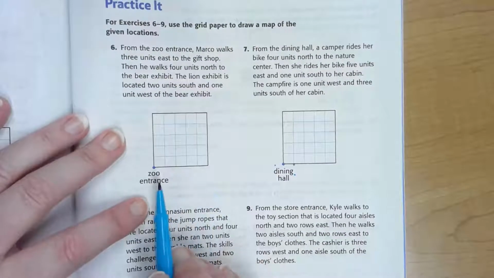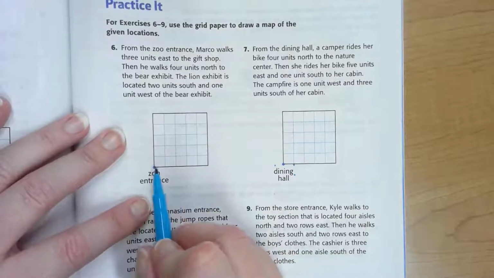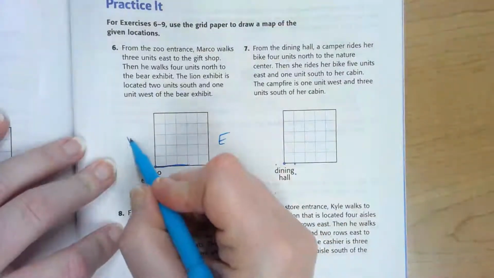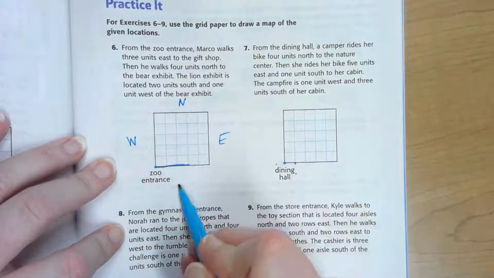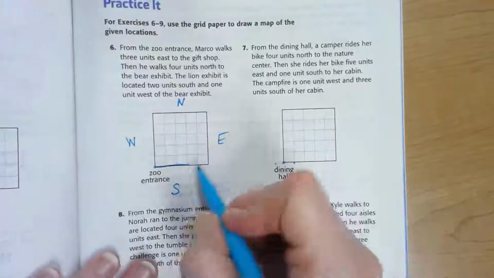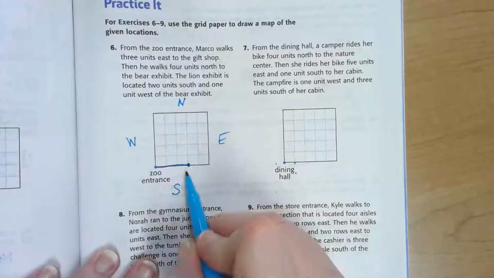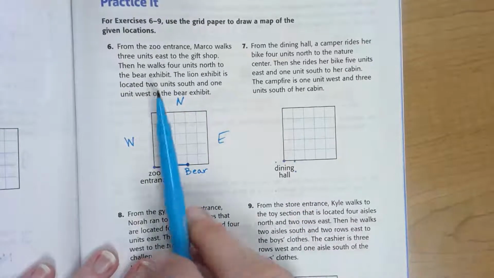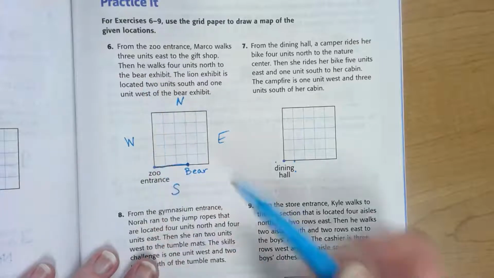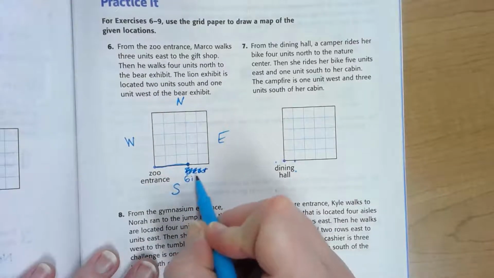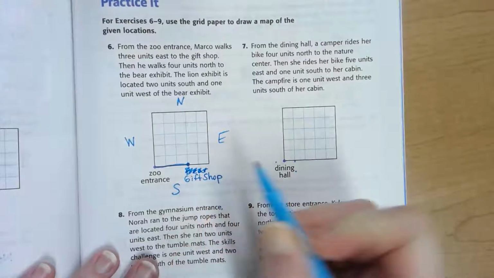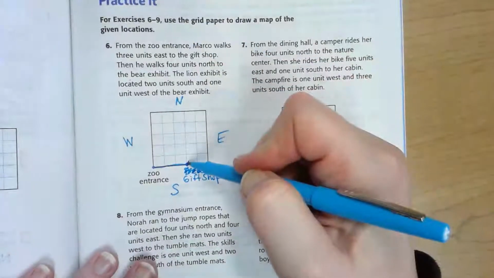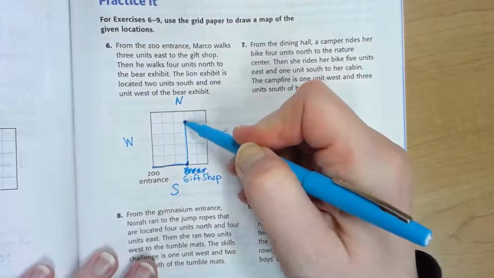So, a zoo entrance. Marco walks 3 units east, go 3 blocks. Remember, east is to the right, west is left, north is on top, and south is on the bottom. Okay, so we're going to go 3 units east, and that would be the bears. We'll just write bear. Okay, then it says he walked, oh, I'm sorry, this was not the bear exhibit, that's the gift shop. I apologize, that's the gift shop. Then he walks 4 units north to the bear exhibit. So go 4 spaces up to the bears.